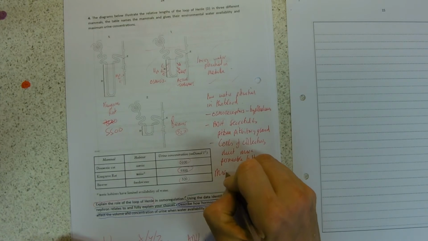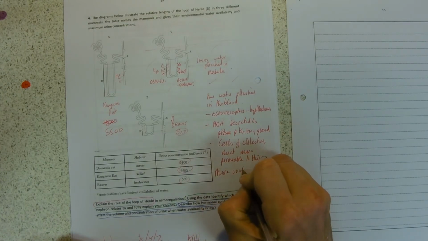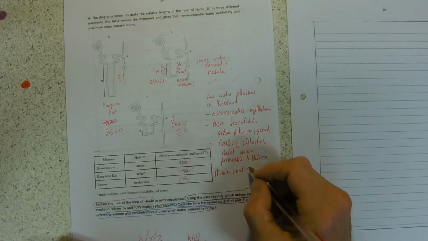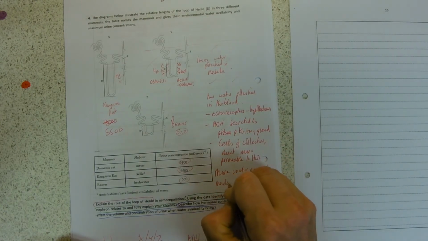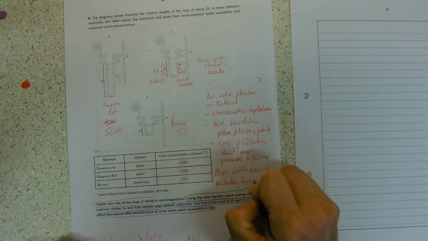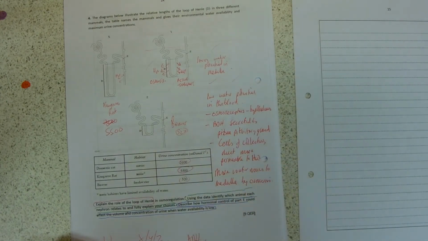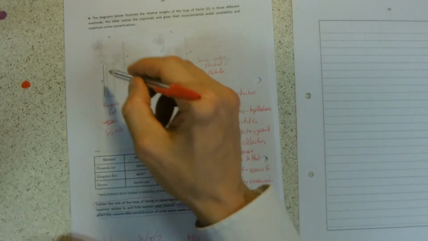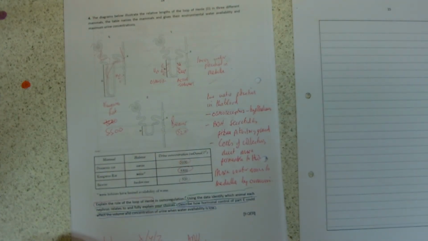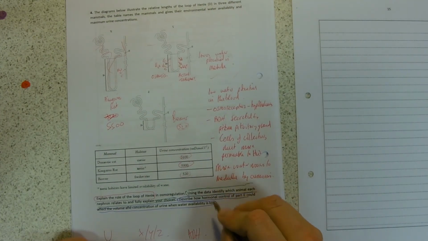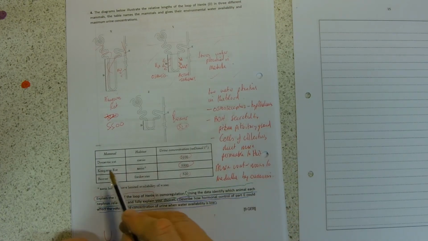So more water moves to the medulla by osmosis, and then that will get into the blood vessels that are all over here, the vasa recta, and eventually we will get, just like the kangaroo rat, low volume of high concentration urine.